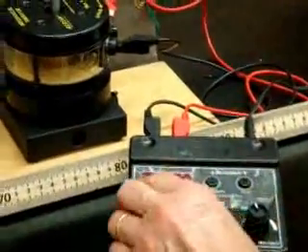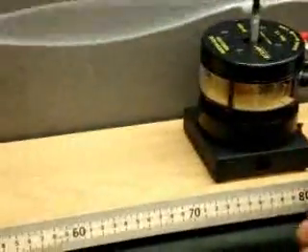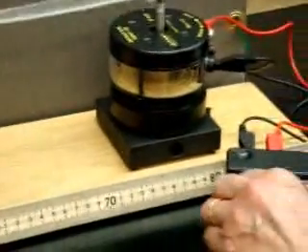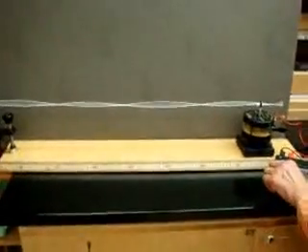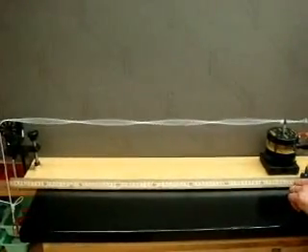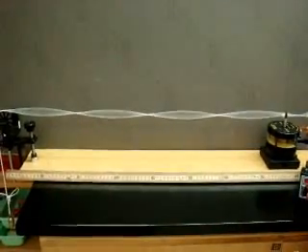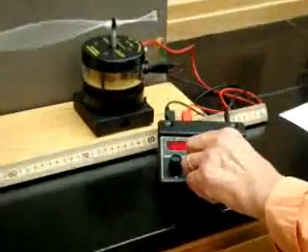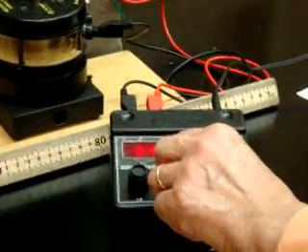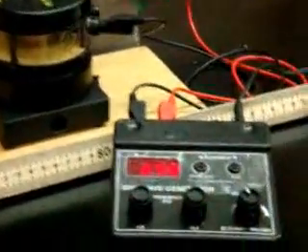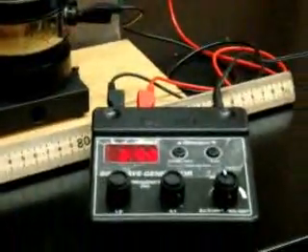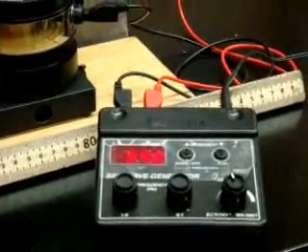Now I can do that also for four loops. Slowly I'm adjusting the frequency to get the four loops. Here 28.7, 28.8, 28.9. I think the best could be between 28.9 or 29. So now you can see the four loops, and those represent two wavelengths.